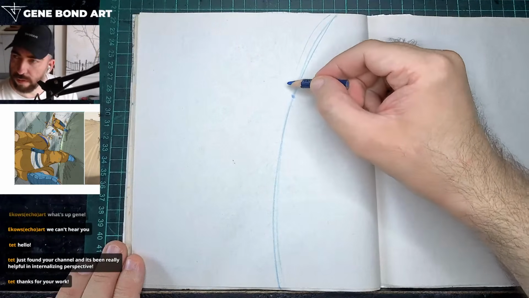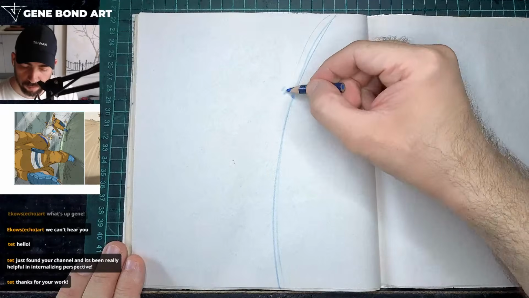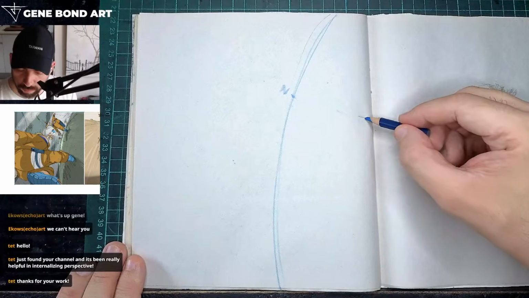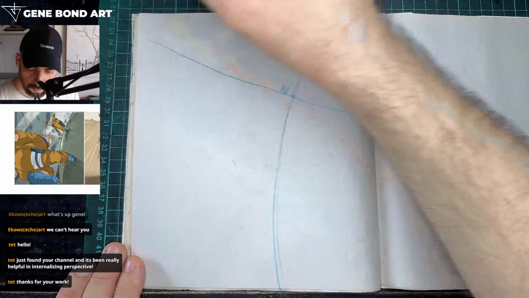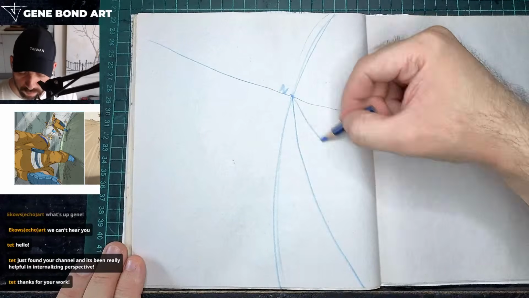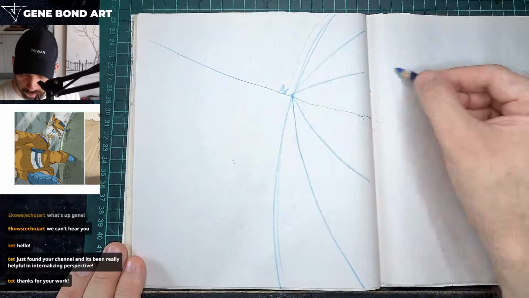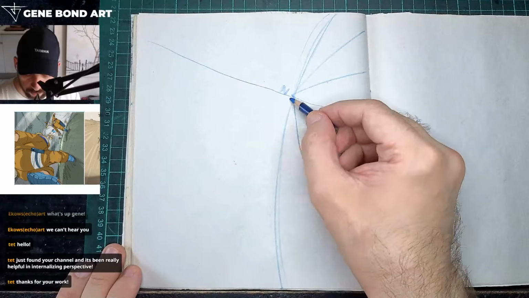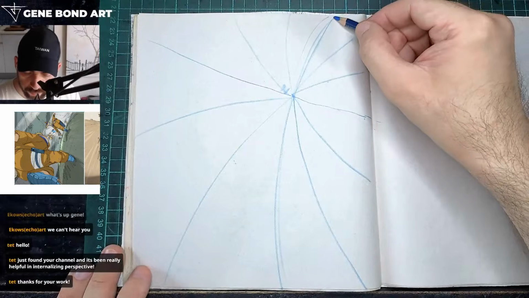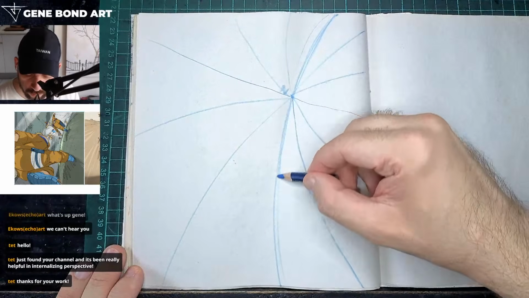Yes, and probably here is the vanishing point. So this y and this z axis go this way. So again, this one is a horizontal line.